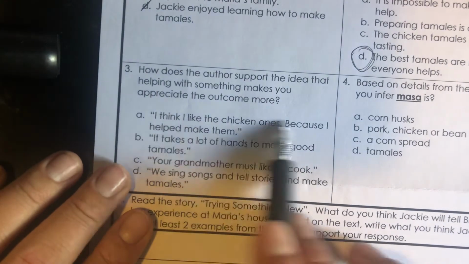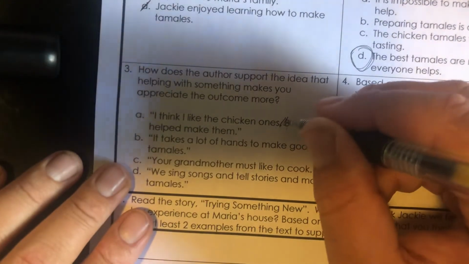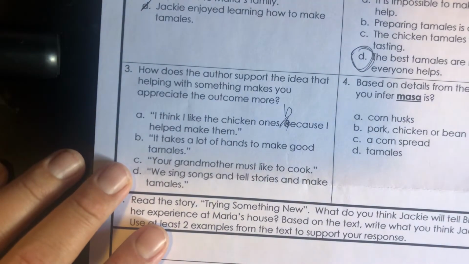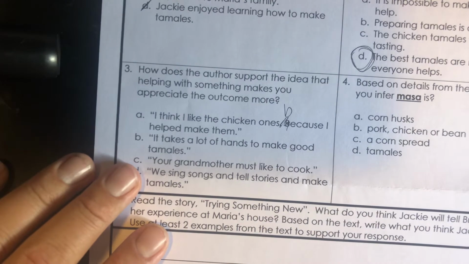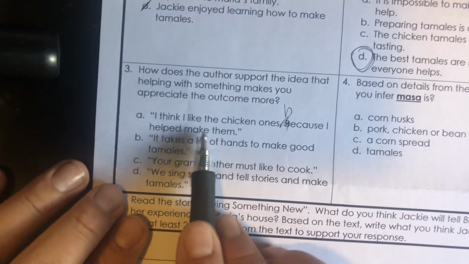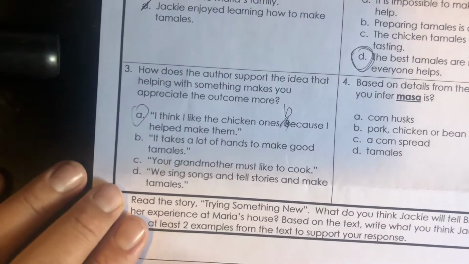First of all, this should not be separate. It should all be one sentence there. That's a mistake. Okay, let's see here. This does support it, right? Why does she like the chicken ones? Because she helped make them. I'm going to circle it, but I'm not sure.